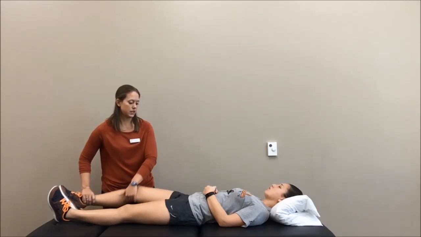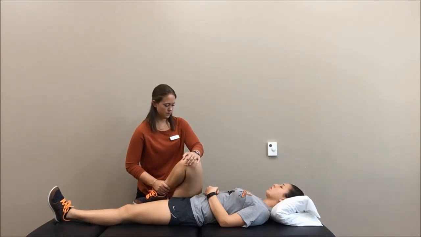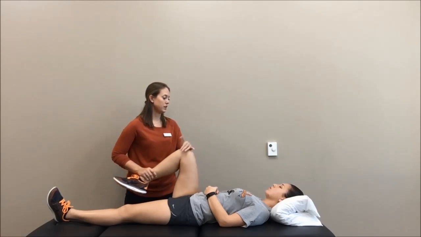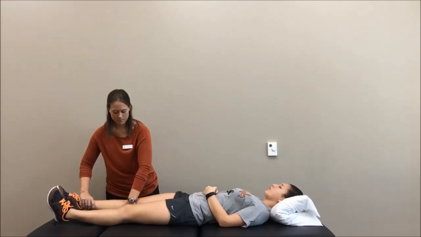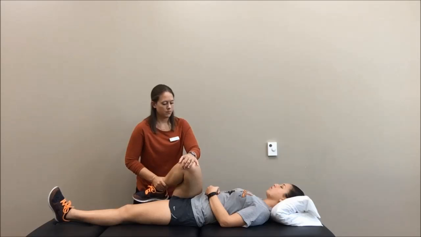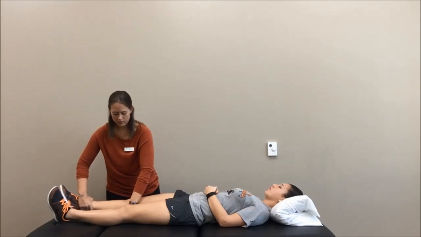So we'll do the Scour's test first. Do you have any reproduction of symptoms? No. Then the impingement test. Any there? No. Okay. And then Faber's.